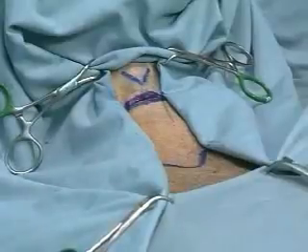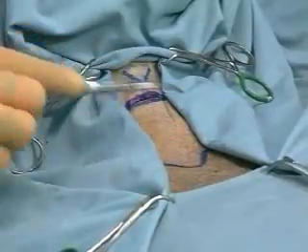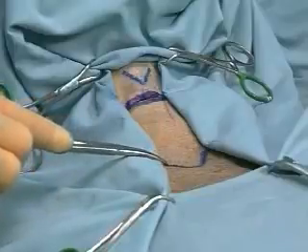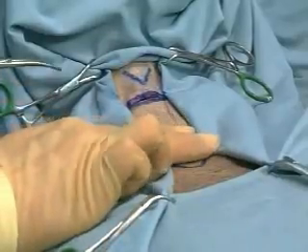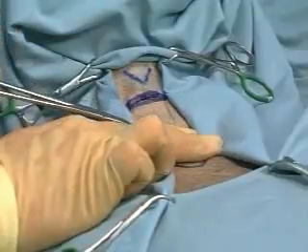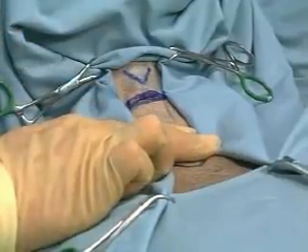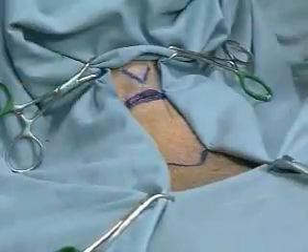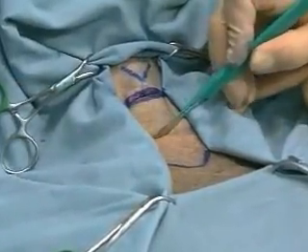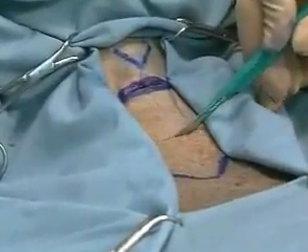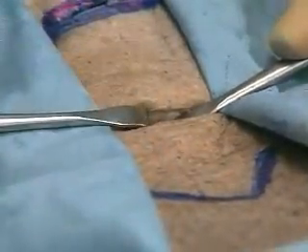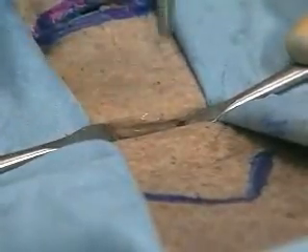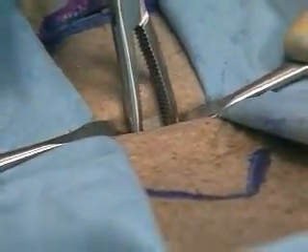Landmarks used for tracheotomy are the thyroid cartilage and the sternal notch. The incision is usually made approximately 2 finger breadths above the sternal notch. An incision of about 1 to 1.5 inches is made transversely. Strap muscles are separated vertically or transversely, and the tissue between them is divided.